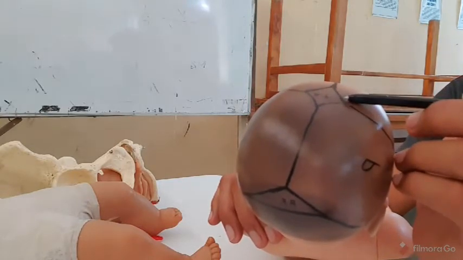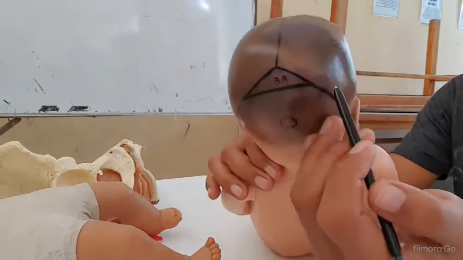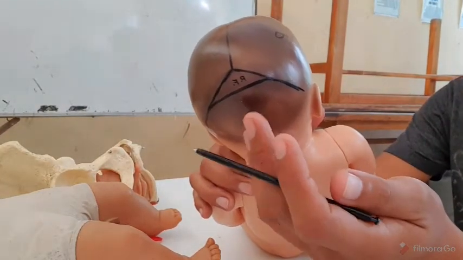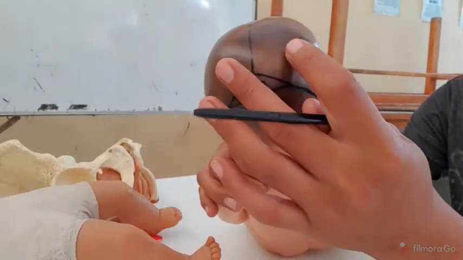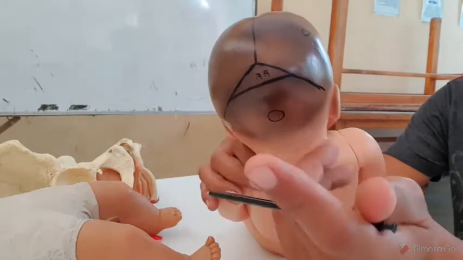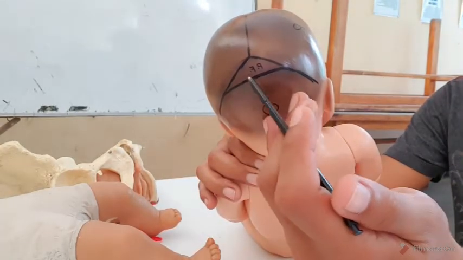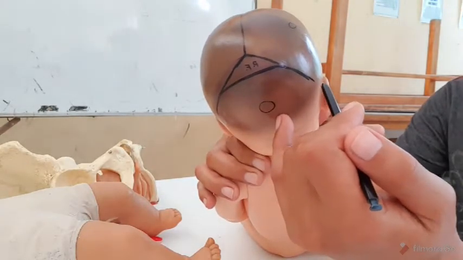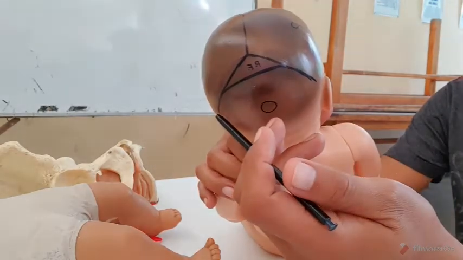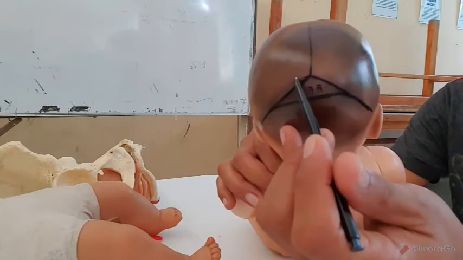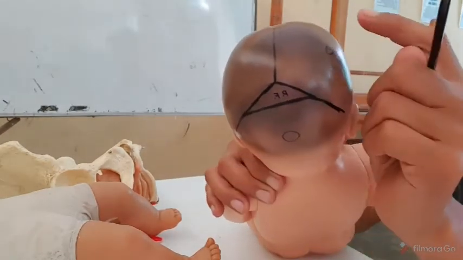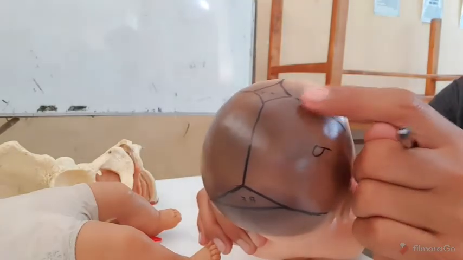The other fontanelle is located at the back, in between the occiput and the two parietal bones. So the posterior fontanelle is also called the lambda. It is created by the lambdoidal suture and the sagittal suture. The lambda closes earlier compared to the anterior fontanelle.